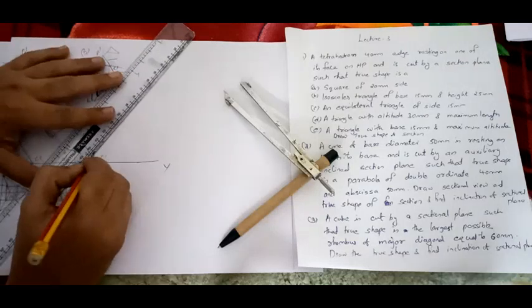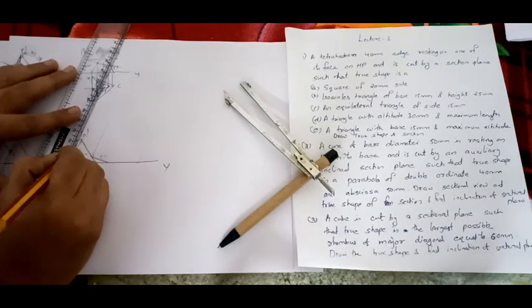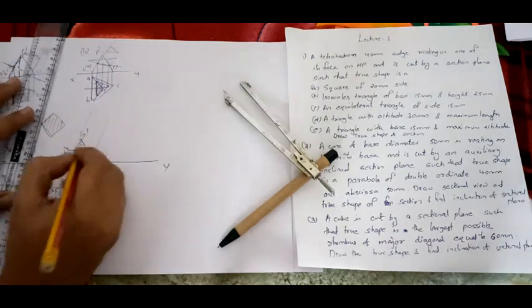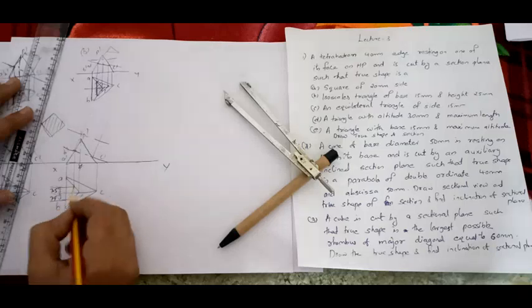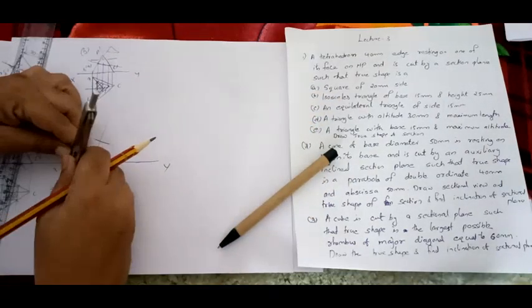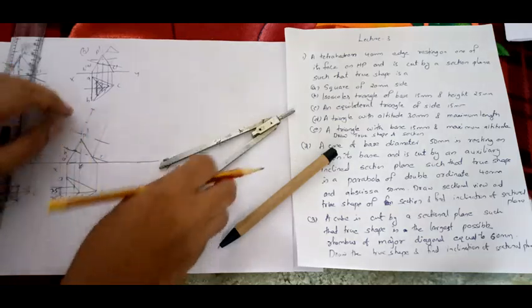So now you have to draw the true shape. How to? Draw perpendicular lines from here and from here. Now draw a line parallel to this line outside the figure. Now take these distances, right? It's very easy. Take these two distances. You will cut it here and here. Now one more is there.